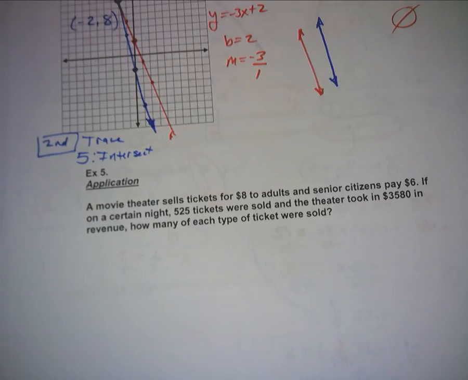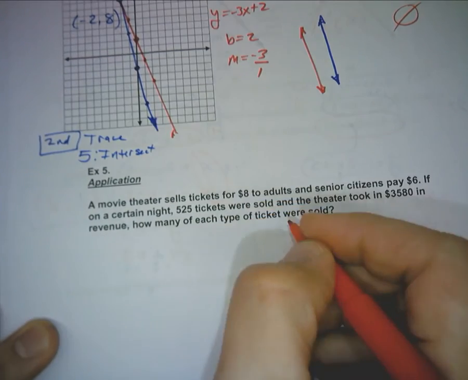Movie theater sells tickets. I got $8 for adults. I got senior citizens pay $6. Okay, must be a rated R movie because no kids are allowed. Says if on a certain night 525 tickets were sold and the theater took in $3,580 in revenue, how many of each type of ticket were sold? So how many of each type?